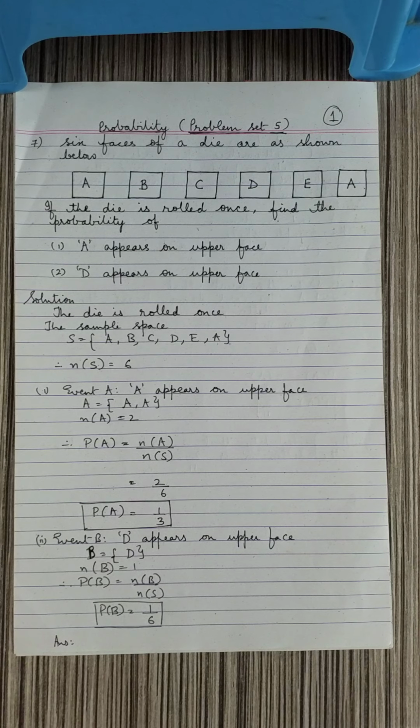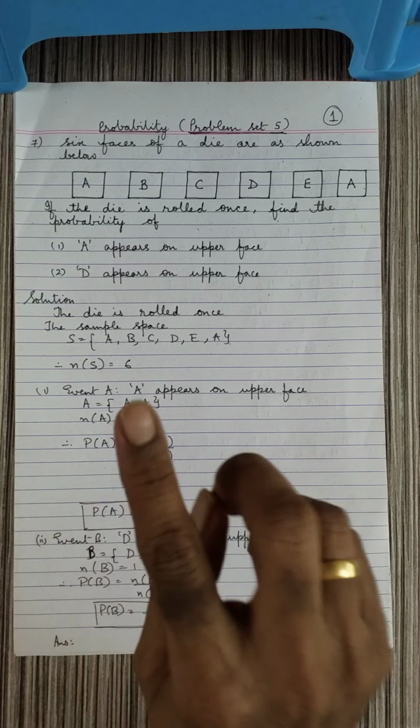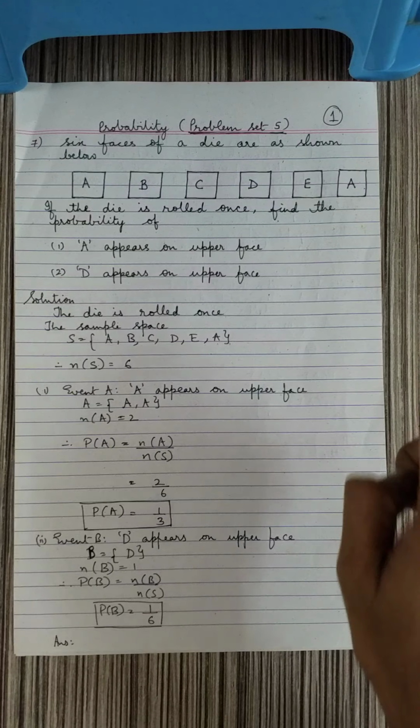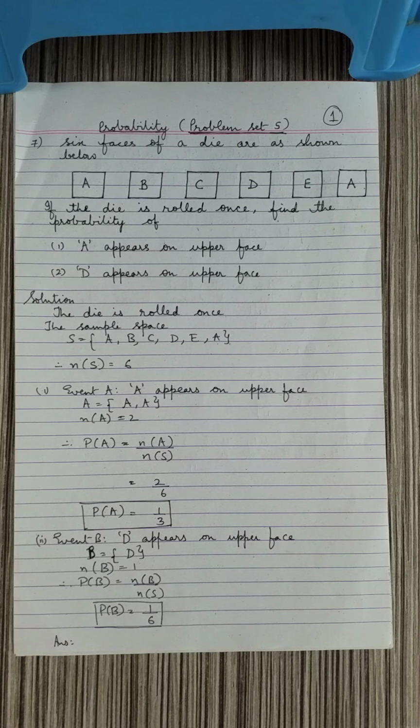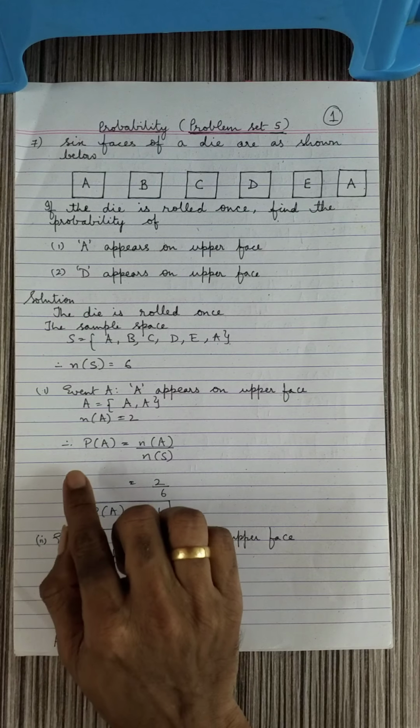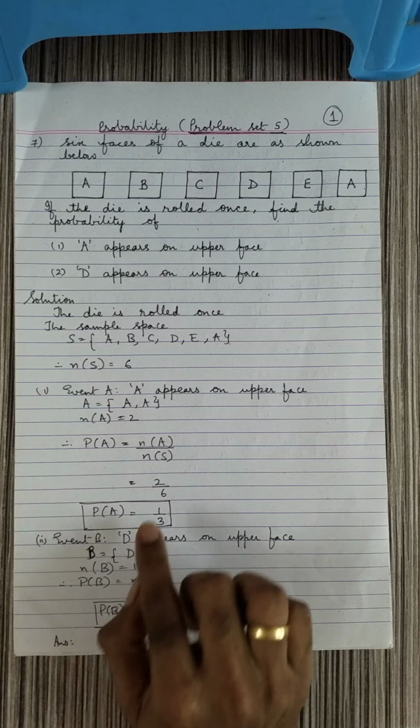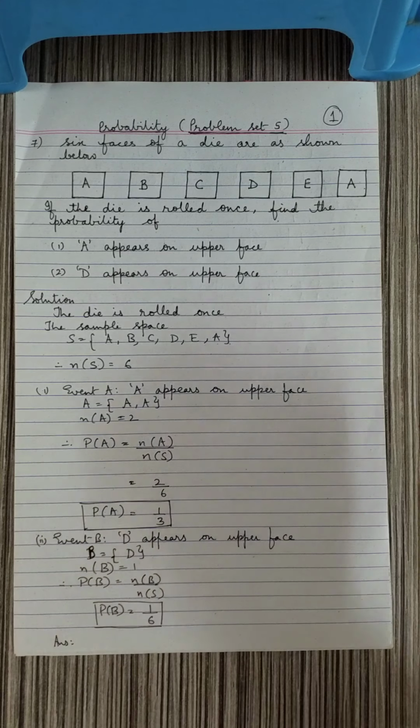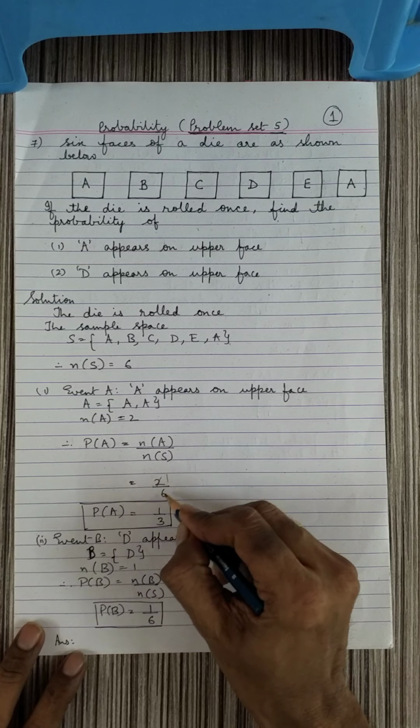Then event A: A appears on the upper face. Now one A is first and one A is last, so 2 A's are there. So n of A is 2. So probability of A is n of A upon n of S, so 2 upon 6, and on cancelling we get 1 upon 3.